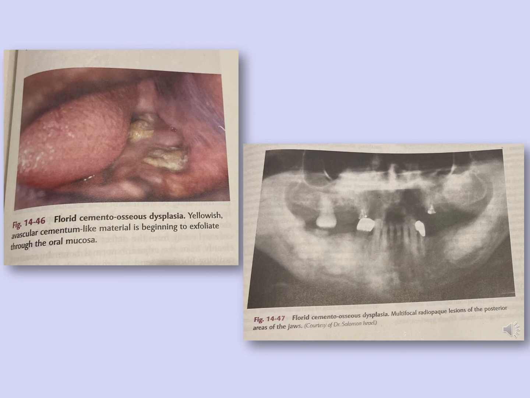And this is the florid cementoosseous dysplasia example. So you're seeing yellowish avascular cementum-like material, which is beginning to exfoliate from the mucosa. When a radiograph was done, what was noticed is multifocal radiopaque lesions of the posterior areas of the jaws. Look at this area, look at this area, look at this area, right? So this is florid cementoosseous dysplasia.